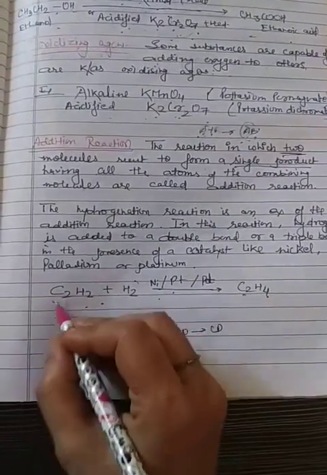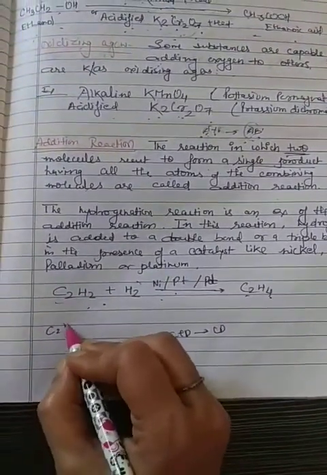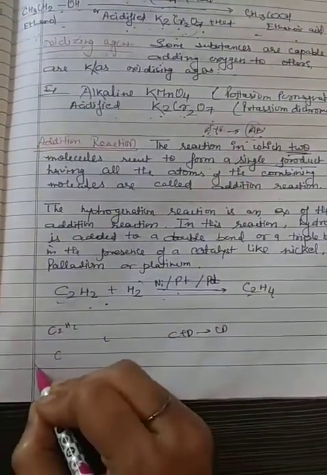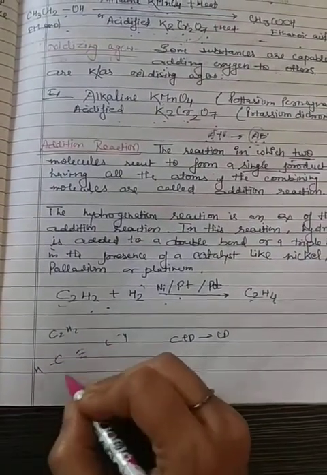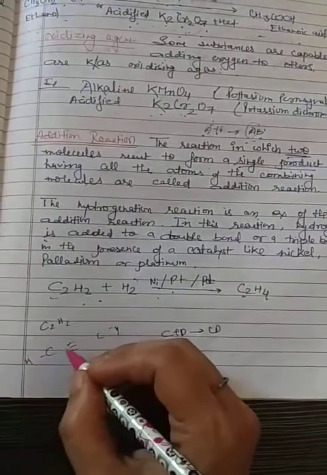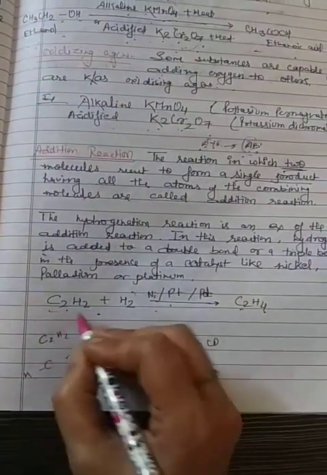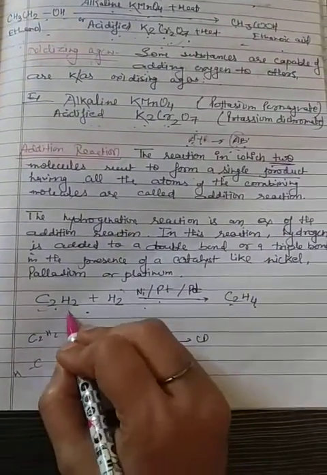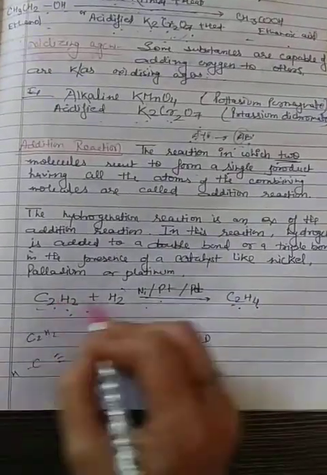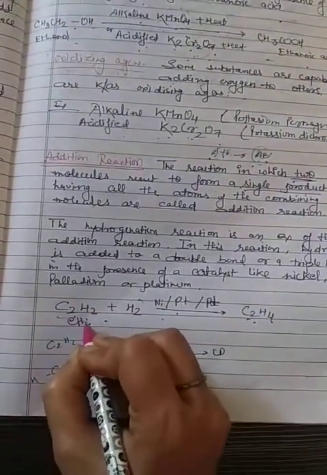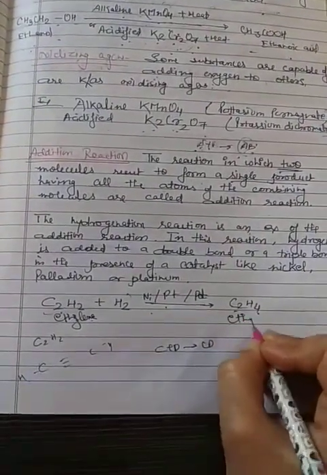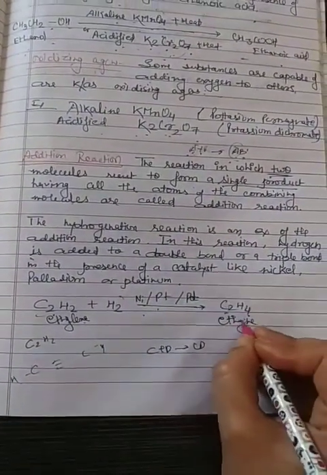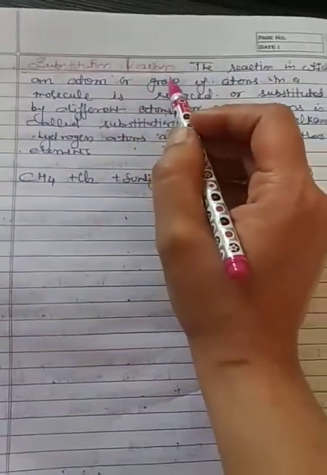This is ethyne, C2H2, with a triple bond. When hydrogen reacts with ethyne, it forms ethene. Triple bond is there, so ethyne, and double bond is there, so ethene.